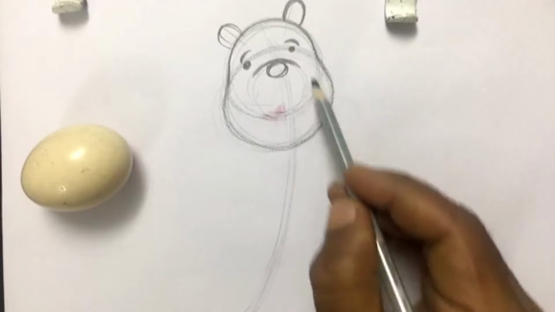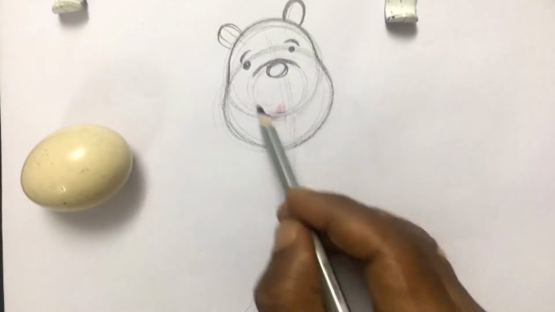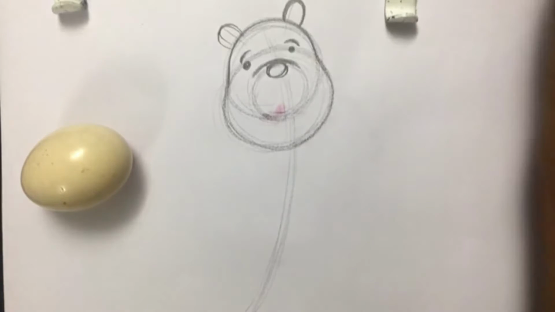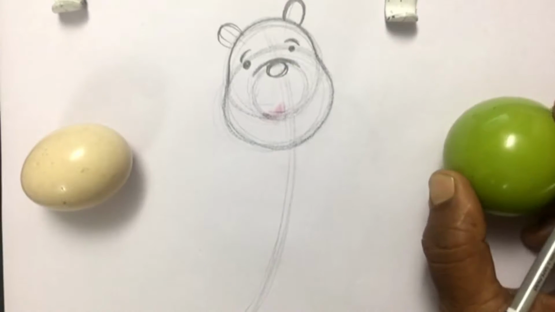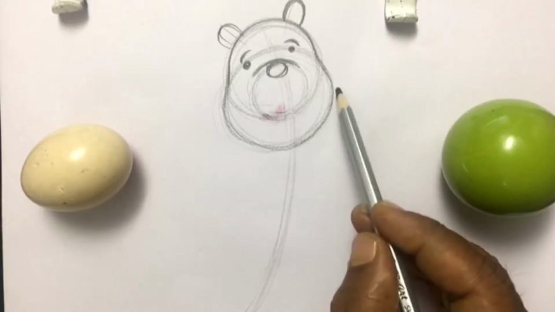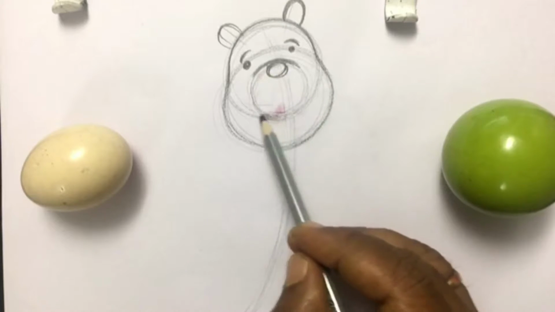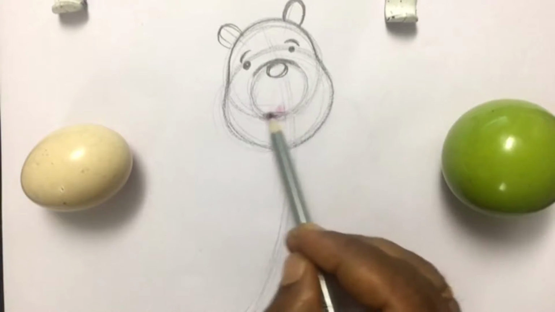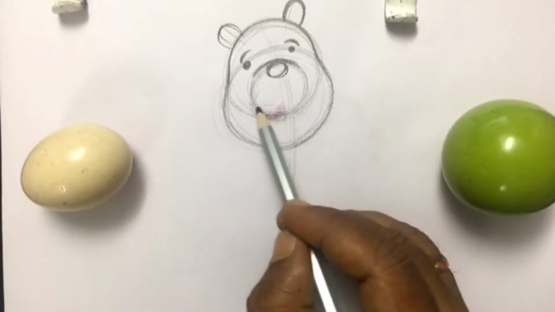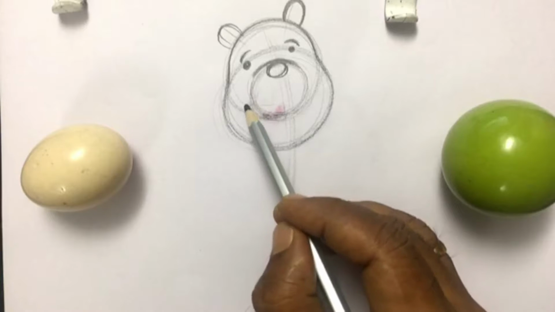Like this. It's a very interesting character. Here also I make a circle. Like this circle. Here. Why am I making a circle? Because I want to make the smiley face.